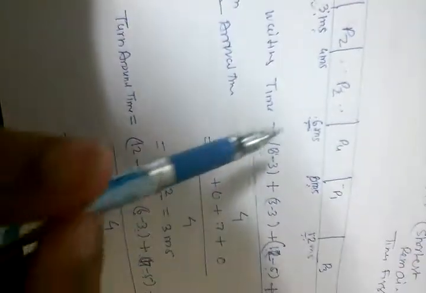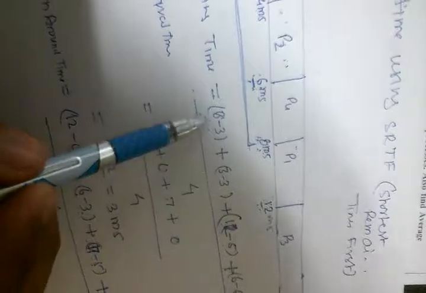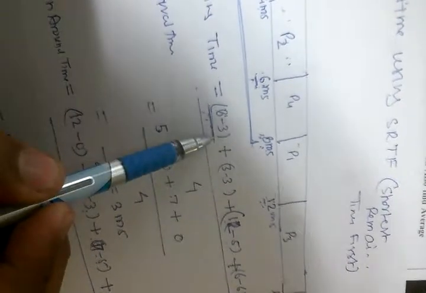For P1, it arrives at 0 milliseconds. What is its waiting time? It waits during 3 to 8, so the waiting time is 8 minus 3.